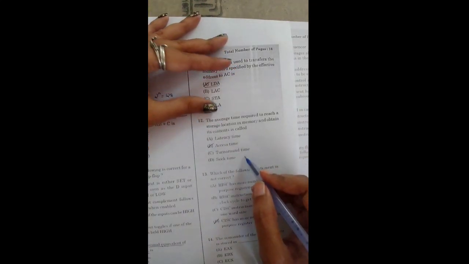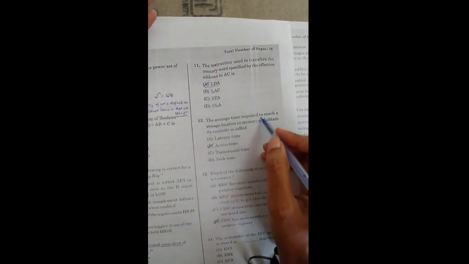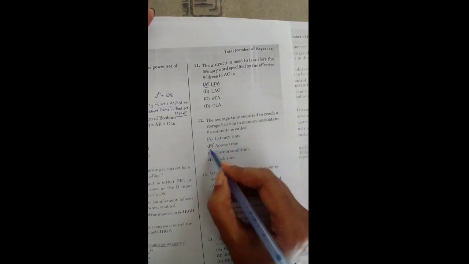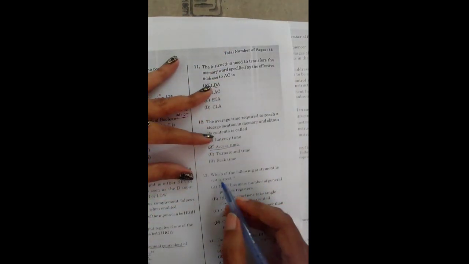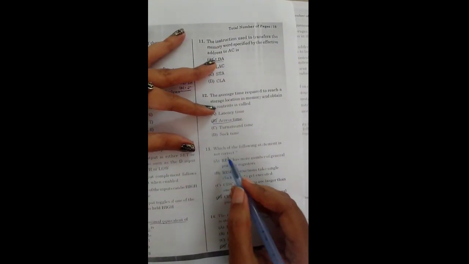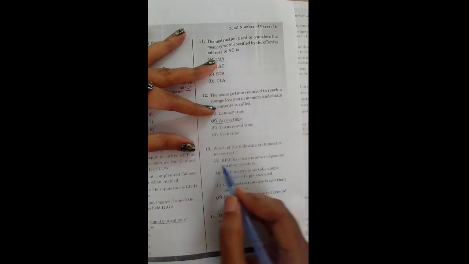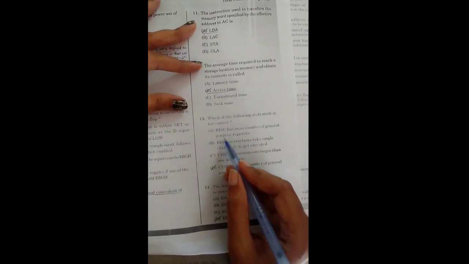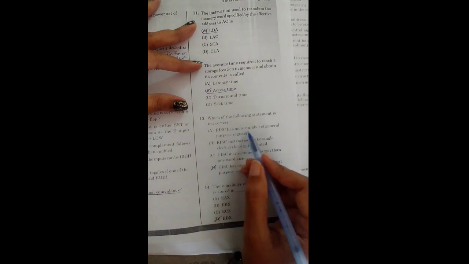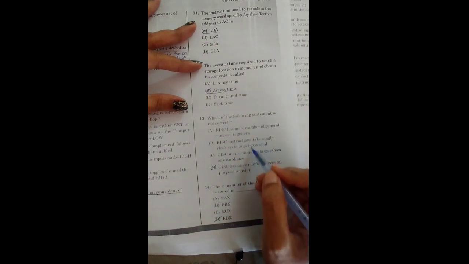So next one: the average time required to reach a storage location in the memory and obtain its content is called, that is access time. It is nothing but access time. And the next question is the 13th one. Which of the following statements is not correct? Here there are 4 options, out of these three are correct, and the fourth one is not a correct statement.